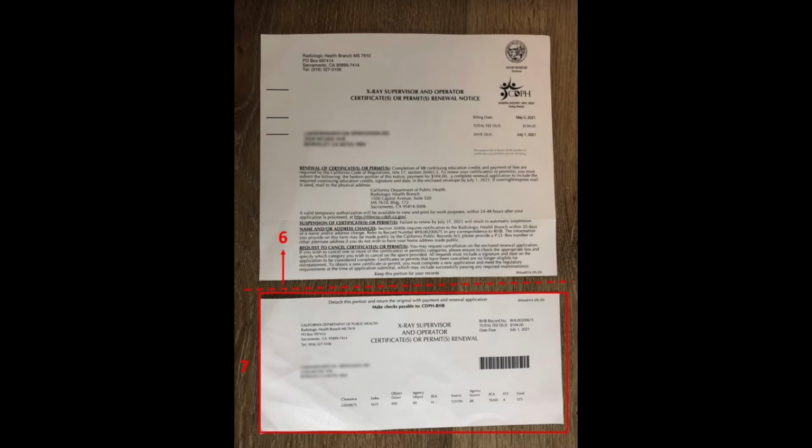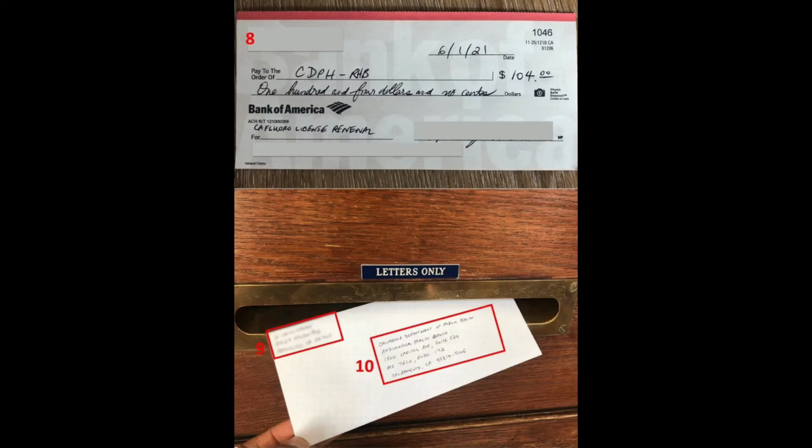There's a separate sheet in your packet called the renewal notice. Detach the bottom of the renewal notice along line 6 and put the bottom portion outlined in box 7 into your envelope. Now you're going to fill out your check payable to the CDPH-RHB as shown in box 8. Check the total amount due on your renewal notice. Put the check into your envelope.